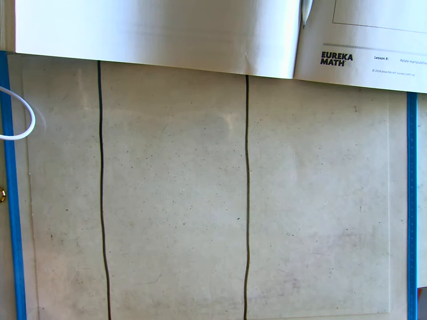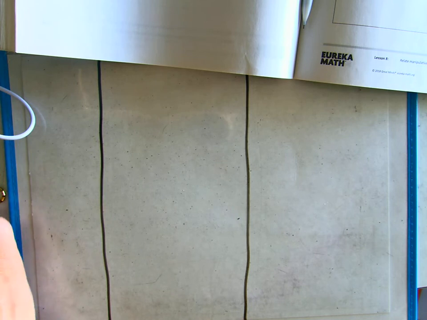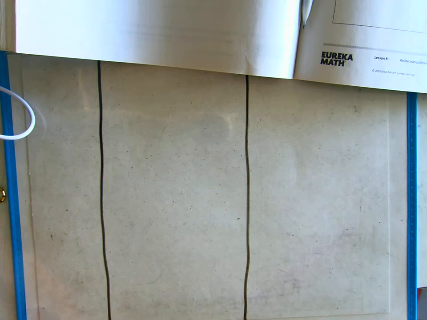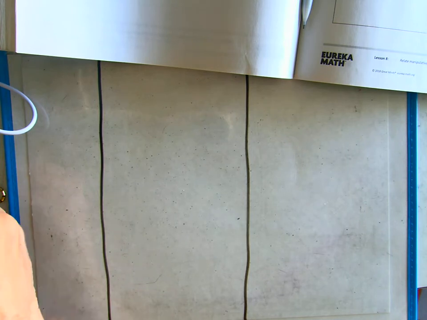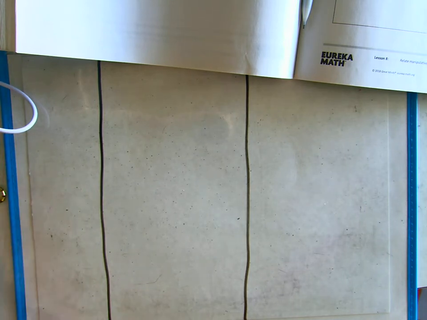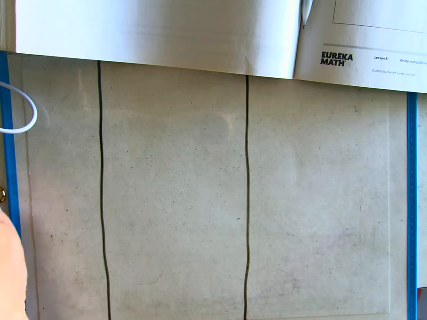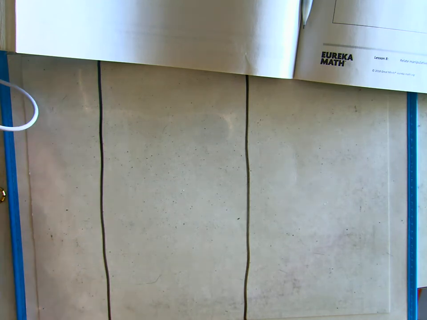So I have a group of my hundreds, I have my tens, and I have my ones. When I put them away more carefully, it's super easy to sort them. But I was a little sloppy today after class. All right, so I've got them about sorted out. I've got my ones and my tens and my hundreds. So I am going to model this problem.